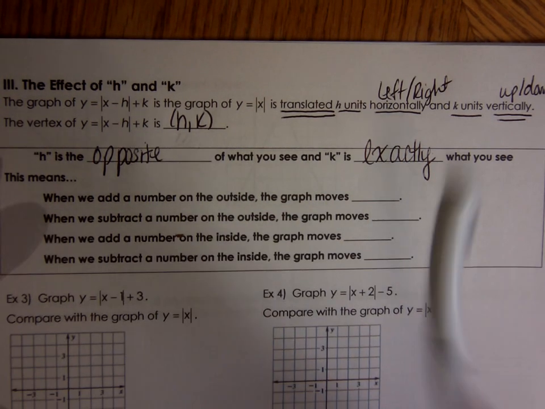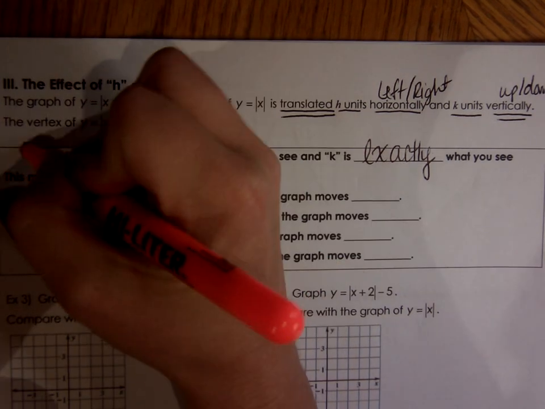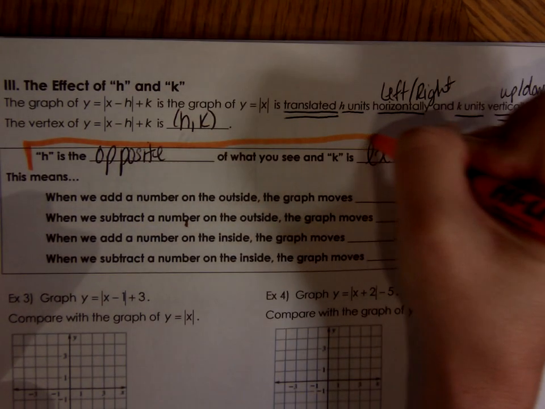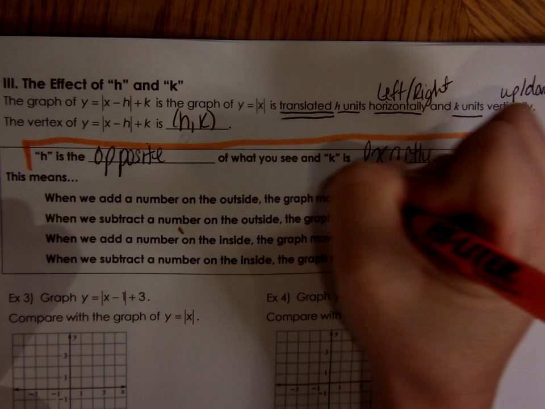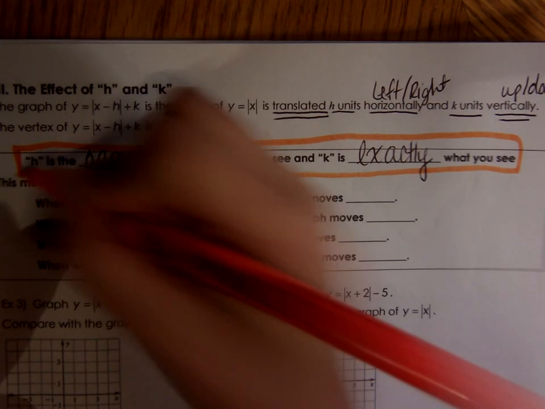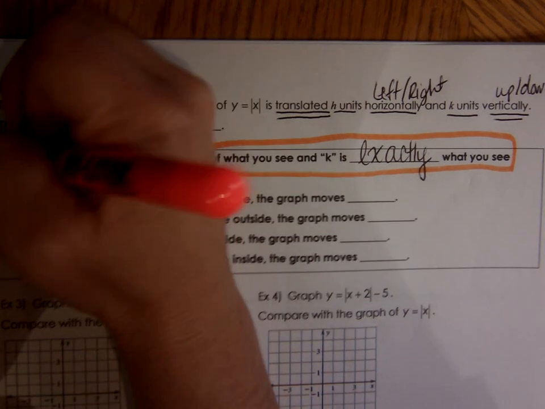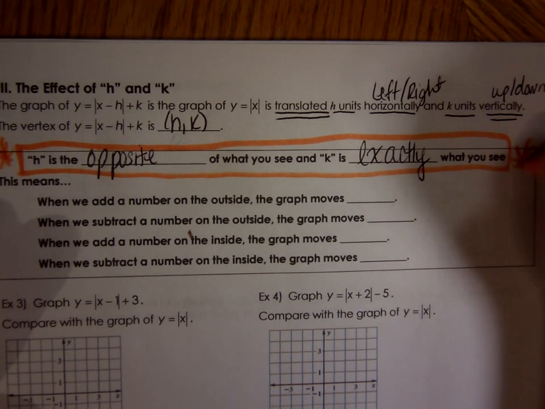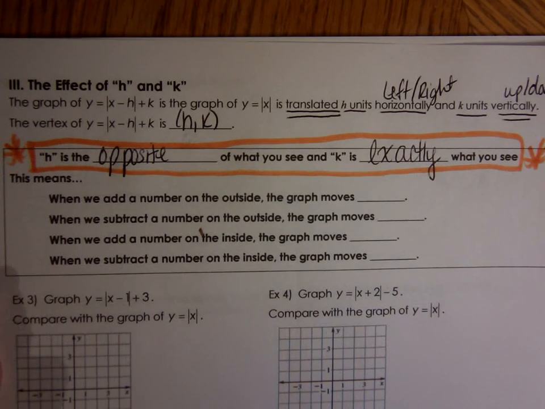This statement right here, that h is the opposite of what you see and k is exactly what you see, is something that I say a lot in this class. This is something I need you to know because it is a concept that we will use over and over and over again in this class.